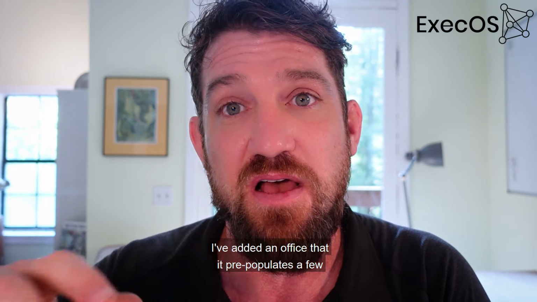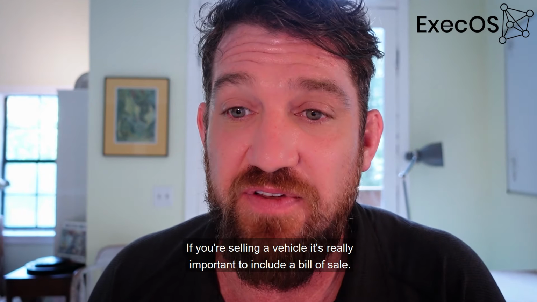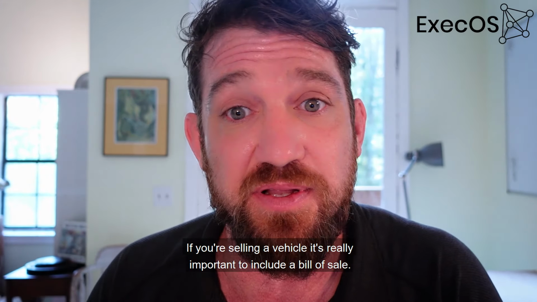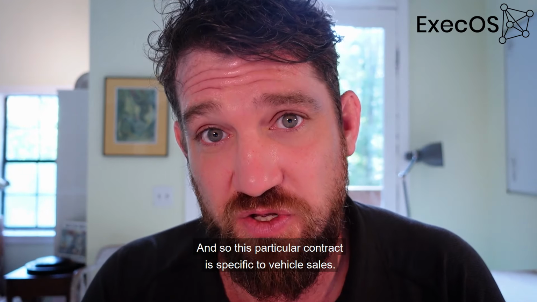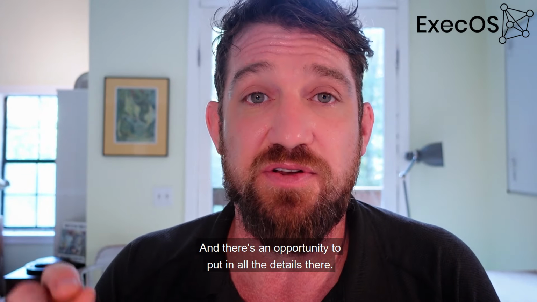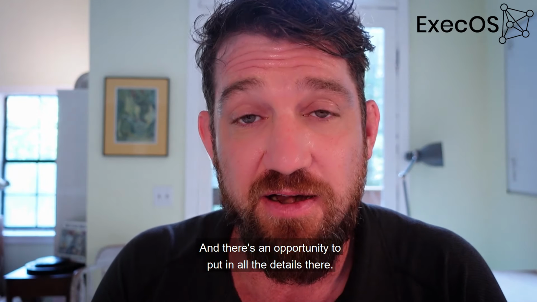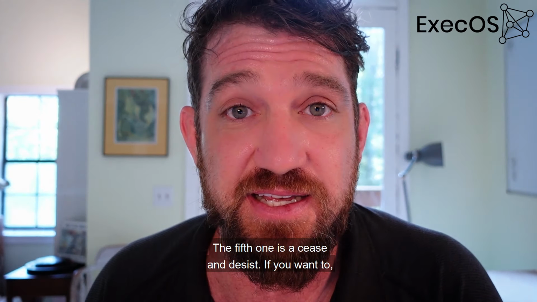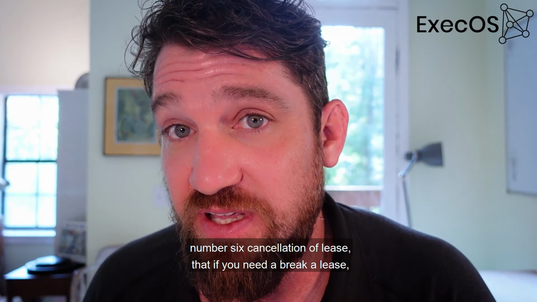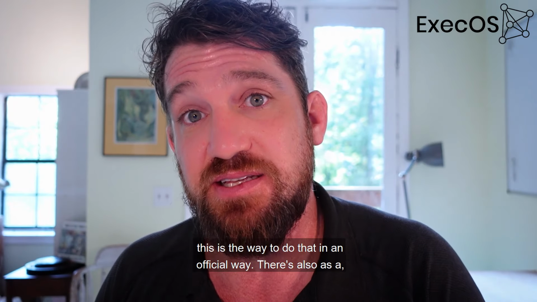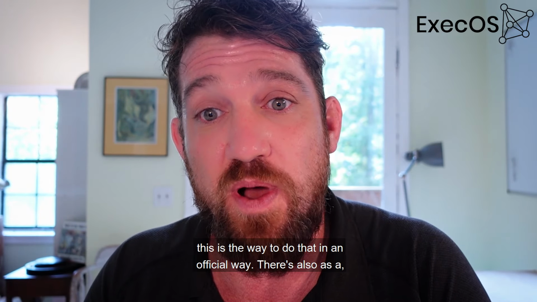So that's residential lease. A vehicle sale, if you're selling a vehicle, it's really important to include a bill of sale. And so this particular contract is specific to vehicle sales, and there's an opportunity to put in all the details there. The fifth one is a cease and desist. If you need somebody to stop doing something, you can write this contract that is an official cease and desist. Number 6, cancellation of lease. If you need to break a lease, this is the way to do that in an official way.